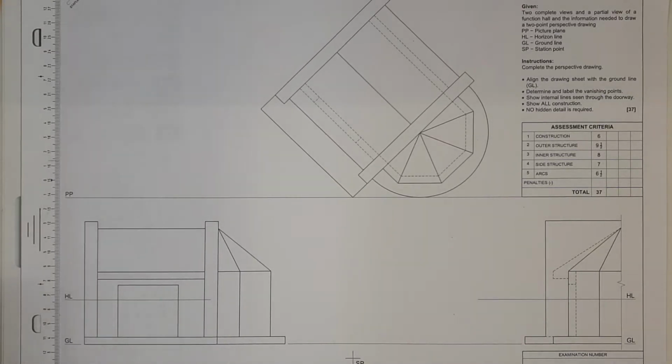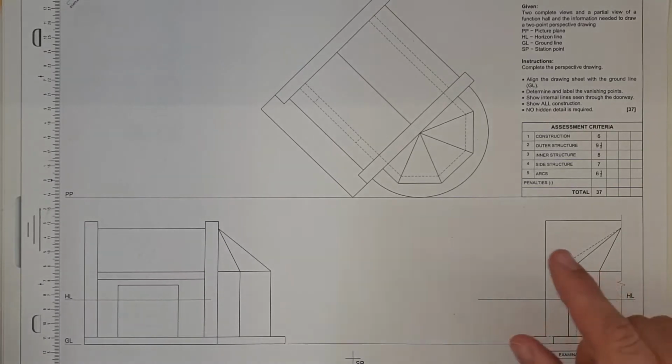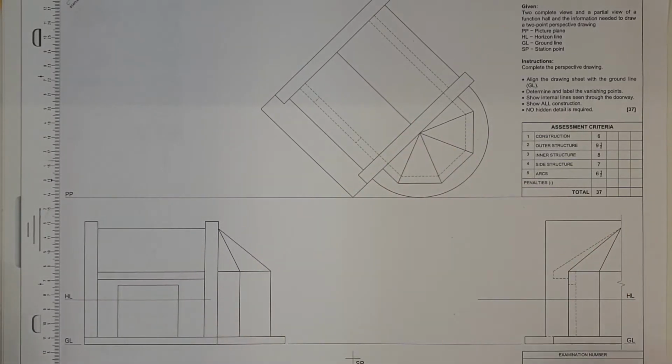So you are going to read the question, and if you read it, you'll see that they've given you 2 completed views, and over here they've given you an incompleted view. The picture plane has been given, the horizontal line, the ground line, and then the station point just below the ground line. Right, so these lines can obviously differ from question to question. They can be positioned at different places. So this is just an example paper.